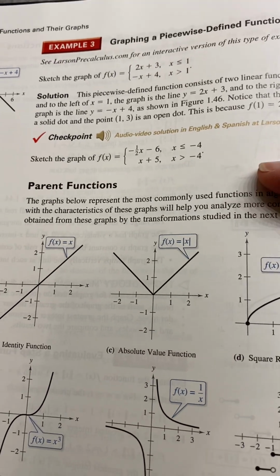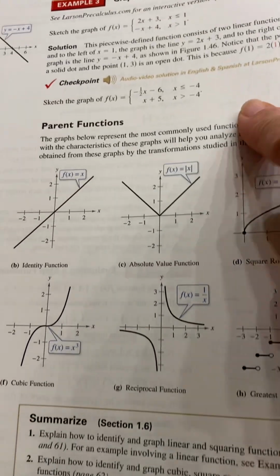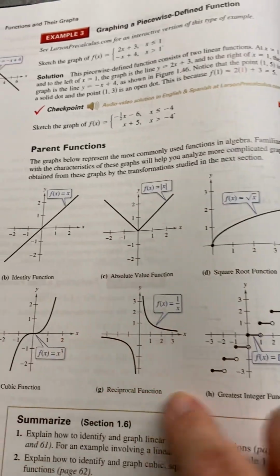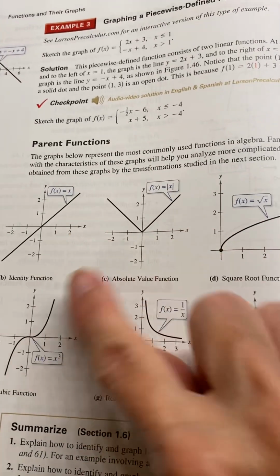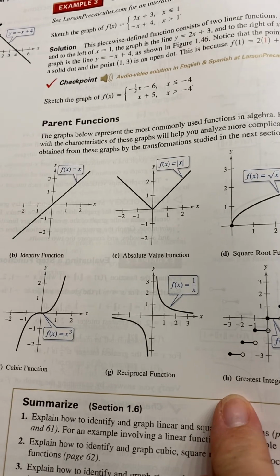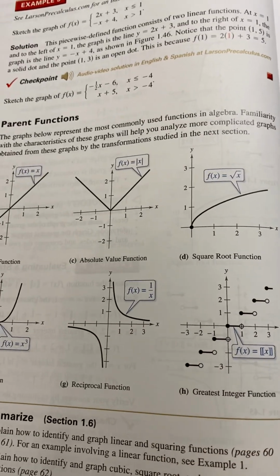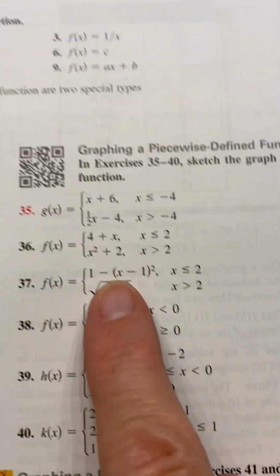I'm going to show you one extra example. And then here is kind of a summary of all the parent functions that you should be able to be familiar with.